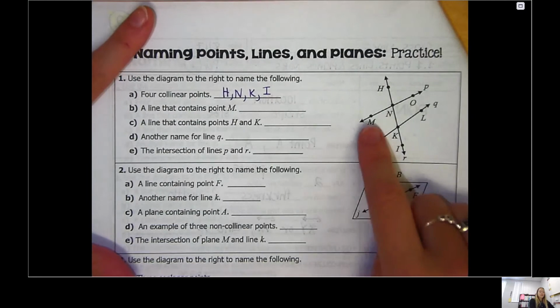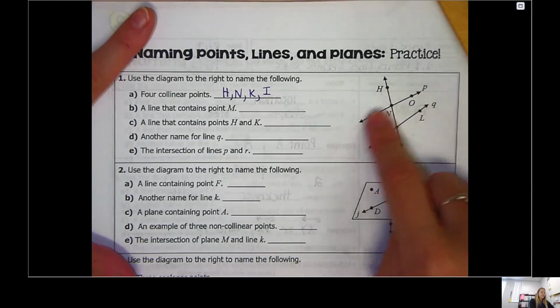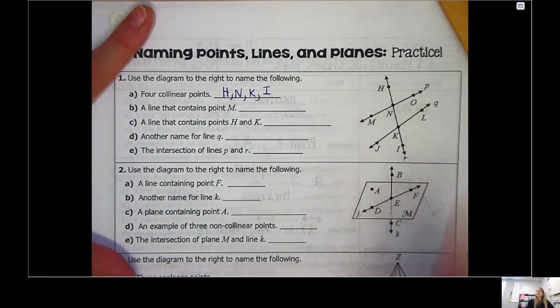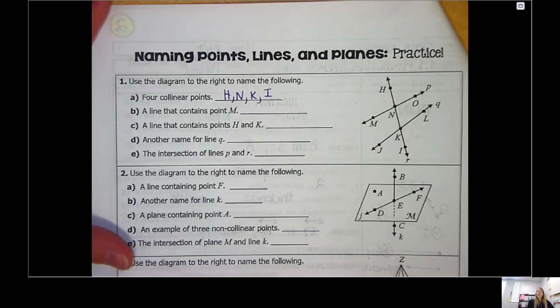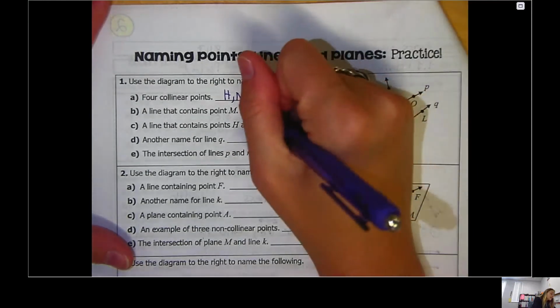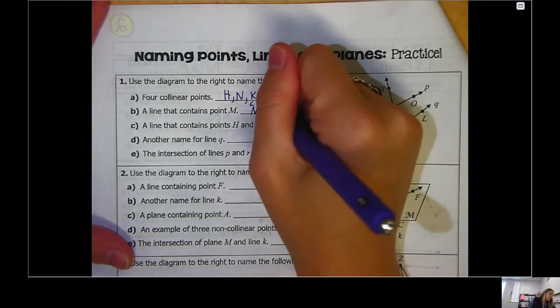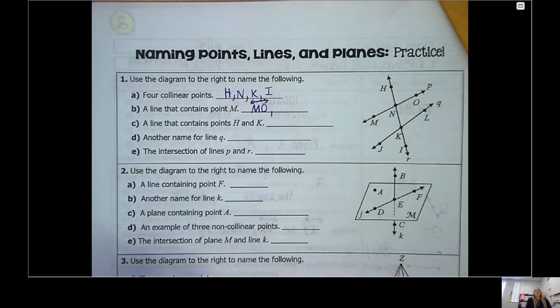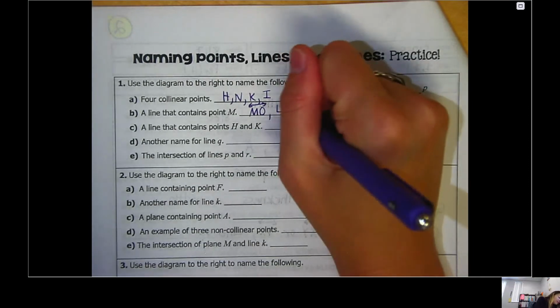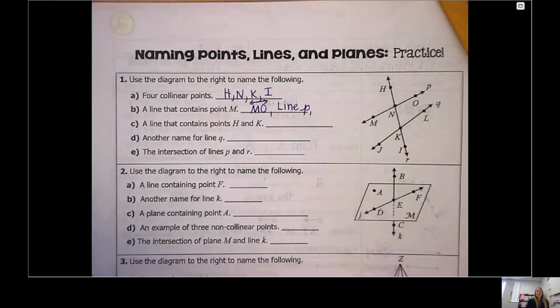So 2 points on this line right here. Any 2 you want. M and O. Great. There's a line MO. Now, when you write it, right above it, you better have the symbol. So you better have the arrow and the arrow to make a line. That is just one choice. What is another choice? Yes? Line and cursive P. Line with the lowercase cursive p. Perfect. That's another choice. What's another choice?